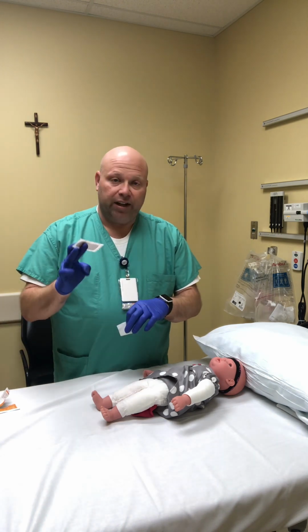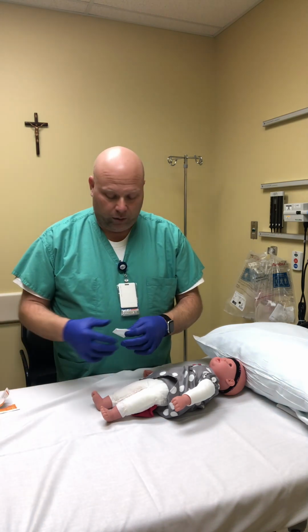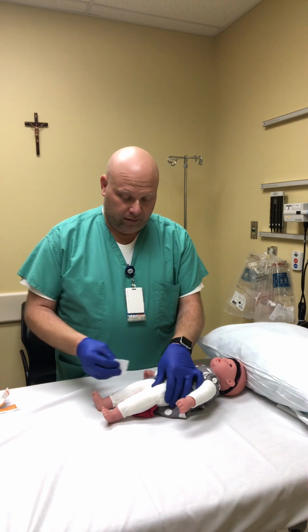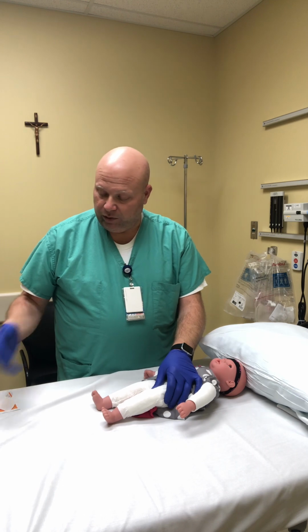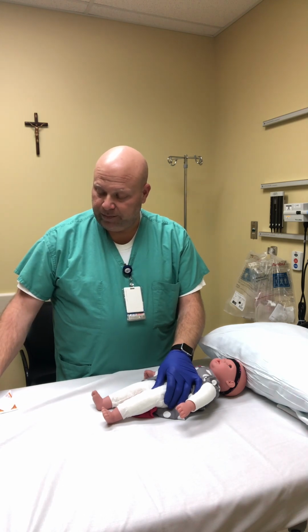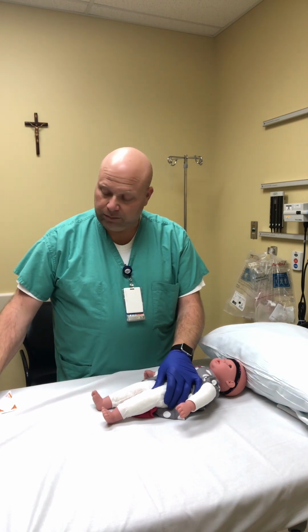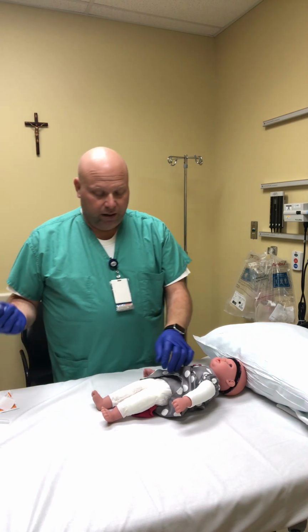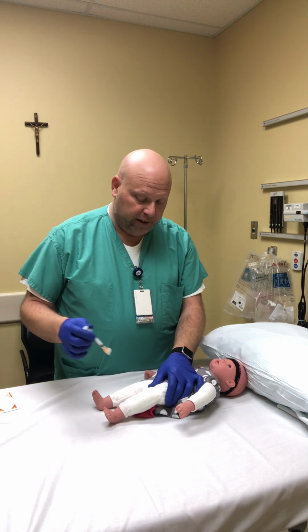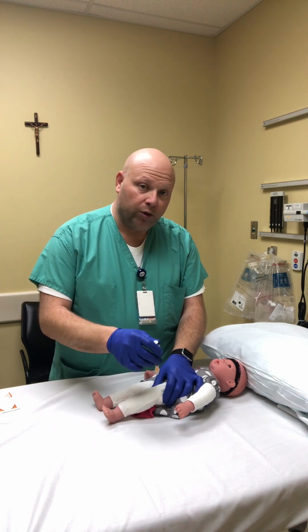I would get my Band-Aid and have it ready on my hand, but I'm not going to open it up just because this is a baby doll. So I'm going to clean the site really good. I'm going to let it air dry. I'm going to remove my syringe with my needle. Now, I'm going to do an IM injection.